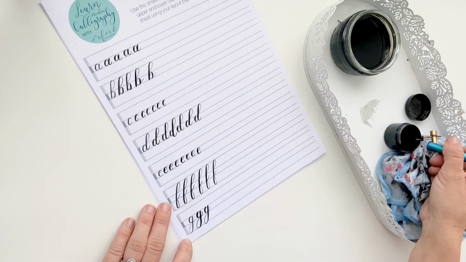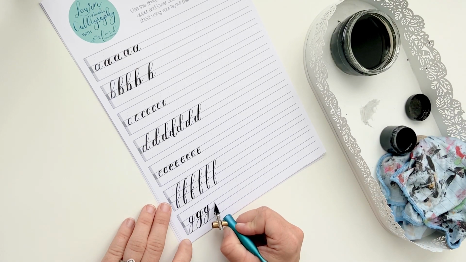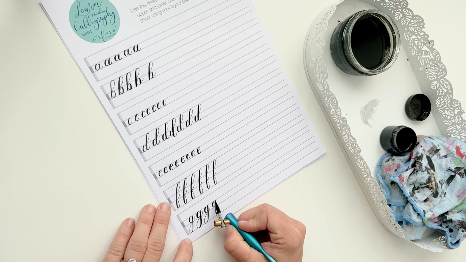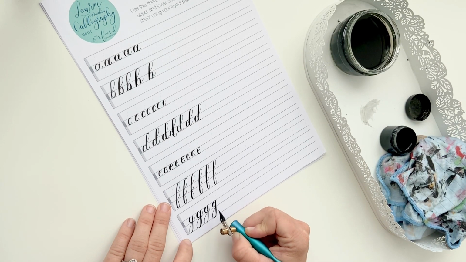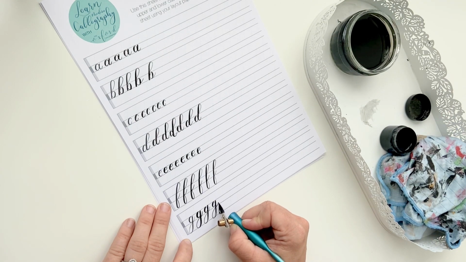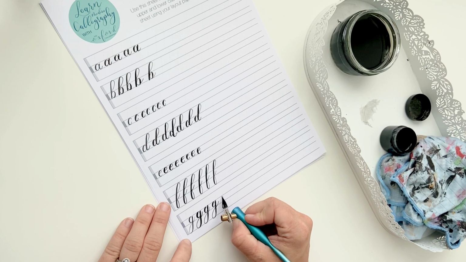So I'll show you that again. C shape all the way around, nib off, and then back down to do your connecting stroke. Let's do that one more time.